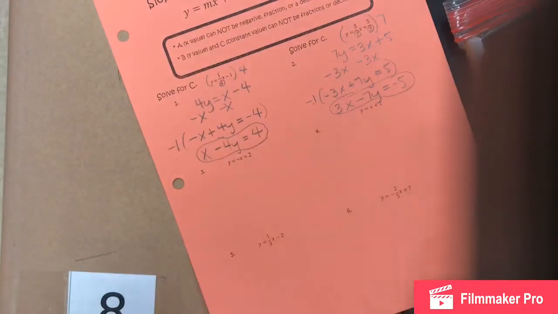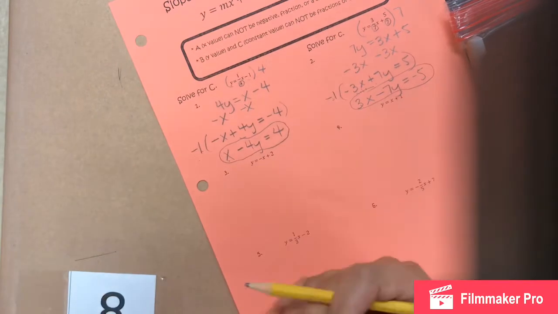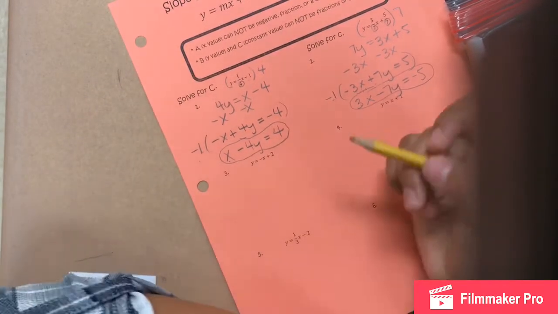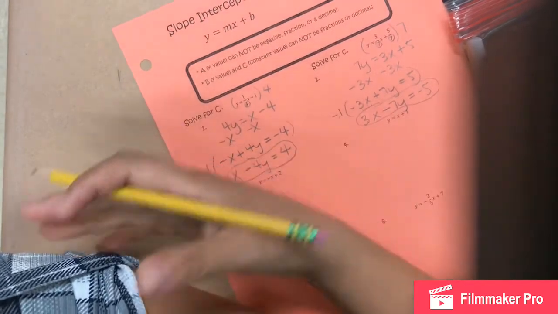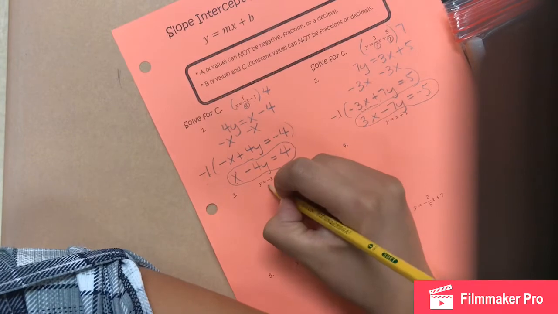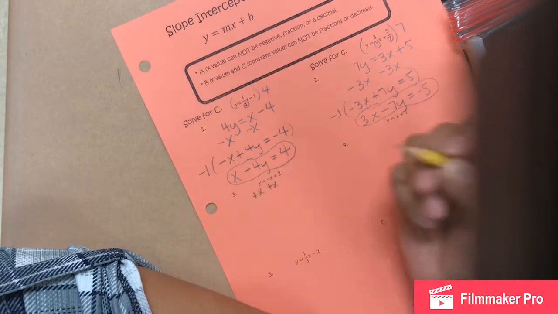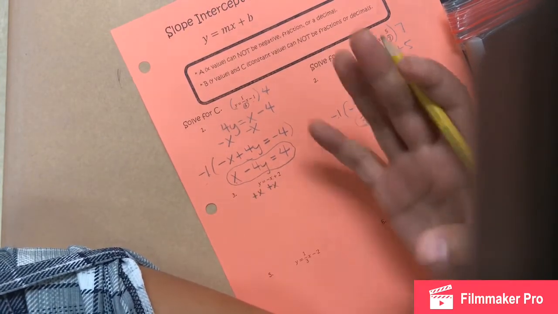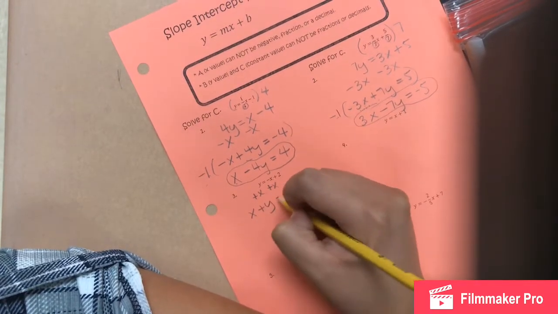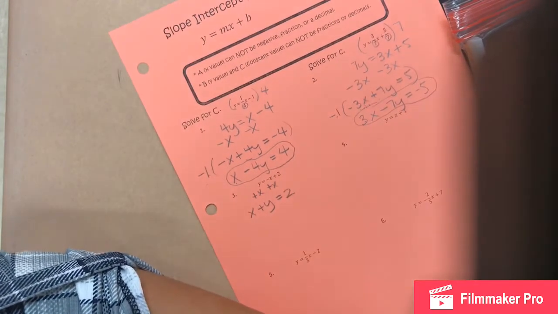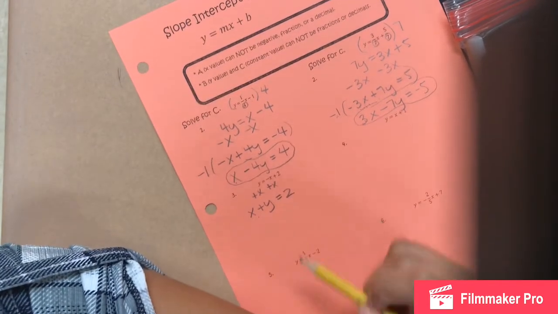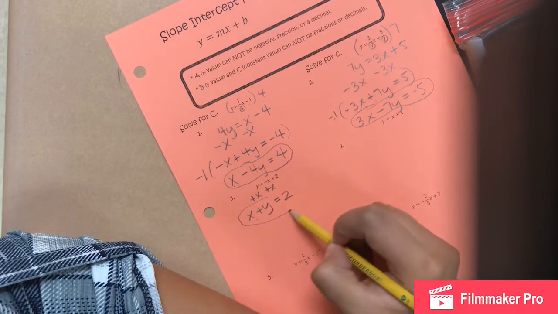Number 3, there is no fractions to worry about here, so I can skip that step. The next step is to move x over to the other side with y. So the opposite of -x is to add x. Again here we want to make sure it's x before y. So it's going to be x plus y equals 2. And then we check to see, is x positive? And since x is positive, I am done.